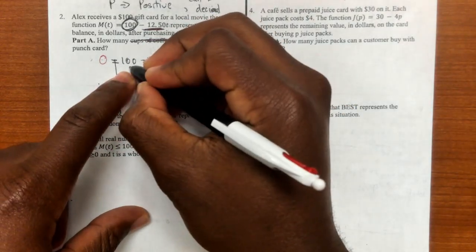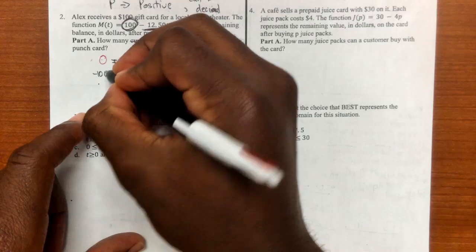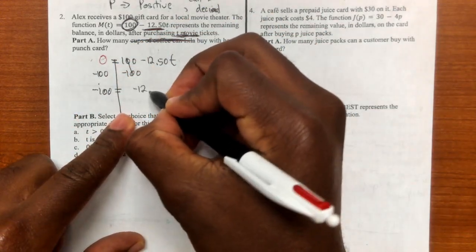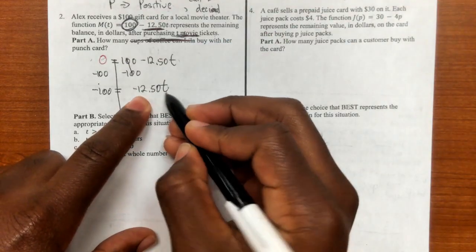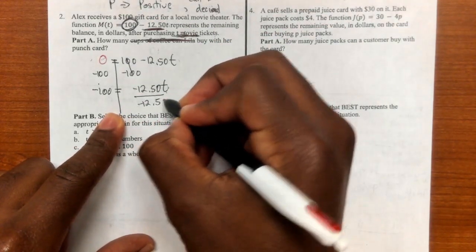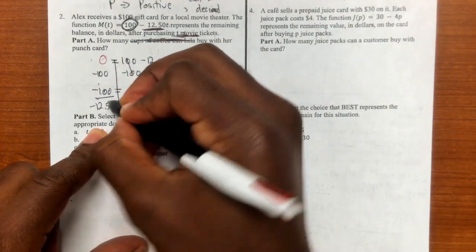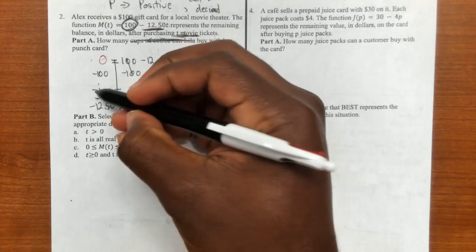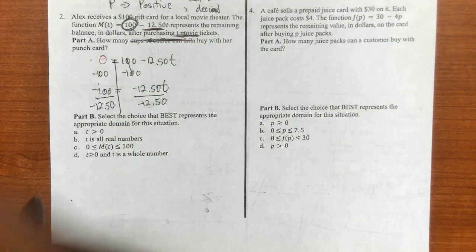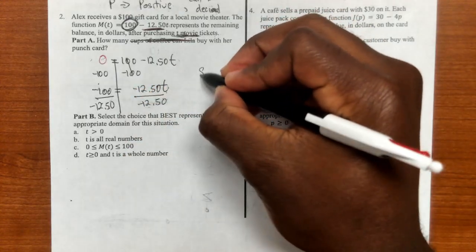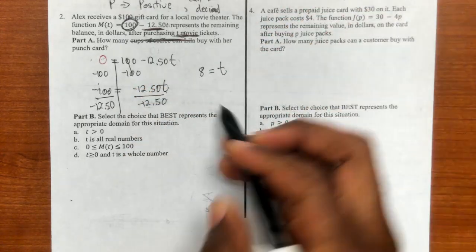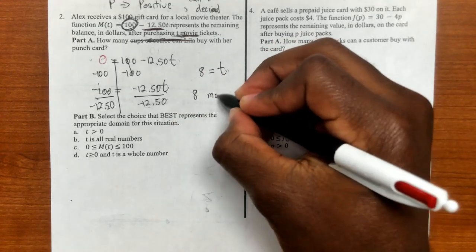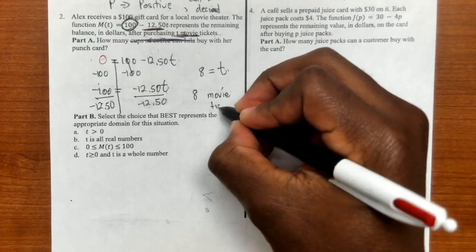So I'll move the constant to the other side by subtracting 100. So 0 minus 100 is negative 100, is equal to negative 12.50T. Then I would get the T by itself by dividing by negative 12.5, divided by negative 12.5. Negative 100 divided by negative 12.5, and negative divided by negative is a positive. 100 divided by 12.5 is 8. So T, or the amount of movie tickets we'll buy, would be 8. So we're going to buy 8 movie tickets, the total amount of tickets I can buy with $100.